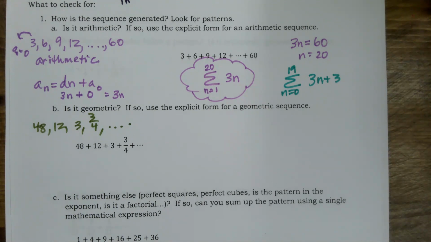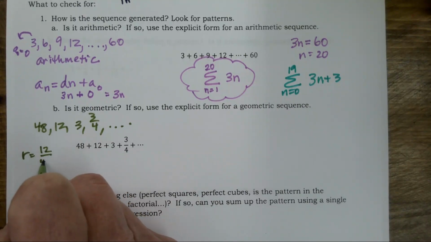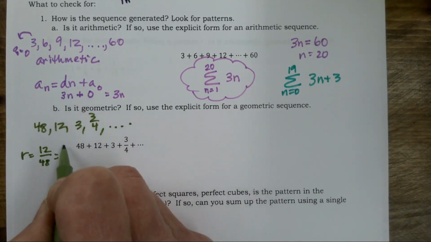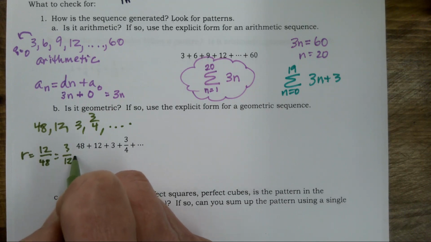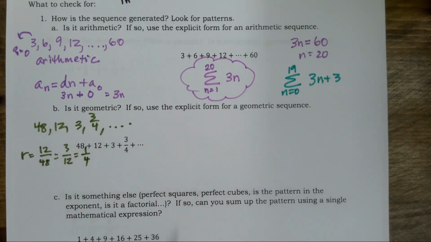Remember, in geometric, you do not divide, you always multiply, and so if it's getting smaller and smaller and smaller, you're multiplying by a fraction. My r can be found by taking 12 over 48, which should be the same as 3 over 12, which should be the same as blah, blah, blah, and actually it's 1/4.